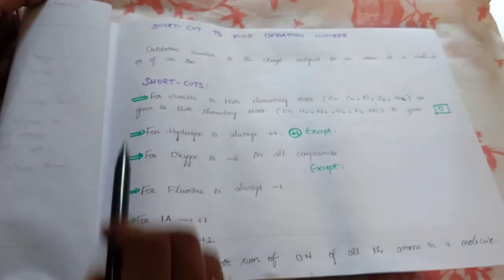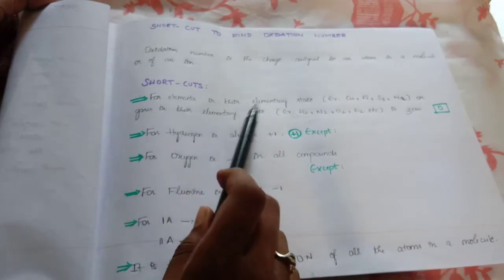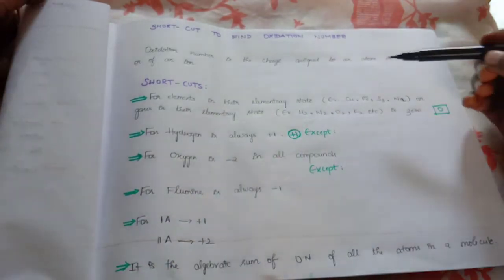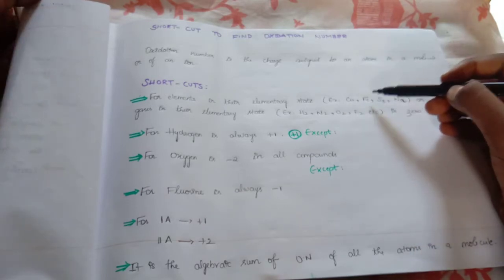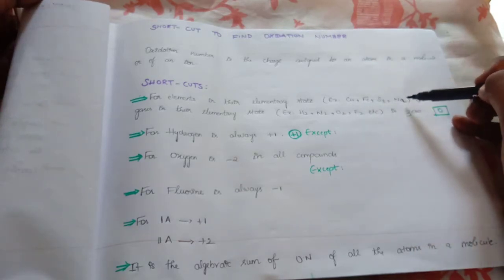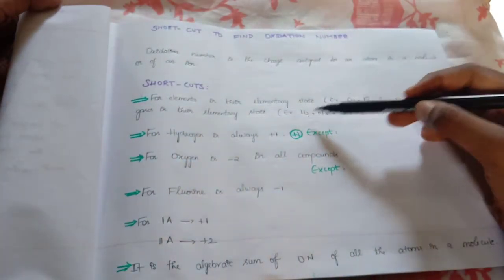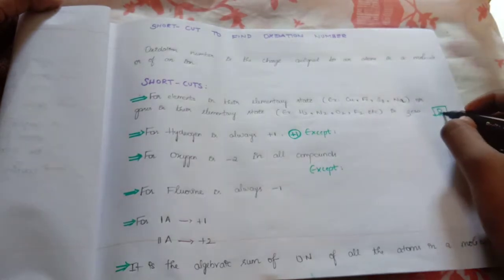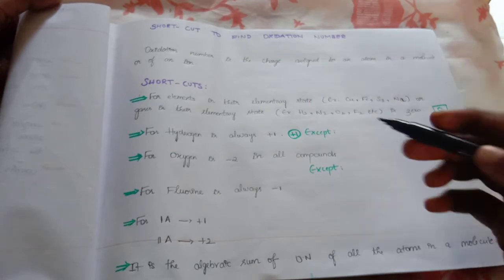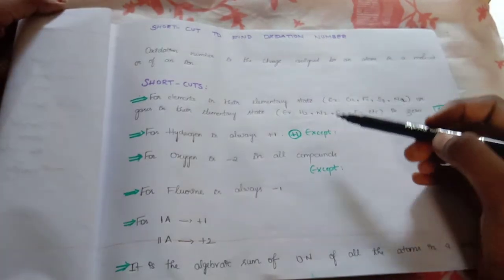Now I am going to give you 6 shortcuts which will help you to find the oxidation number of an element in a compound. For elements in their elementary state. What is the meaning of elementary state, students? It is in pure form like copper, iron, sulfur or sodium, or gases in their elementary state like hydrogen gas, nitrogen gas, oxygen, fluorine, etc. It will have 0 oxidation state. Okay? Both oxidation state and oxidation number are the same. You don't have to be confused by it.